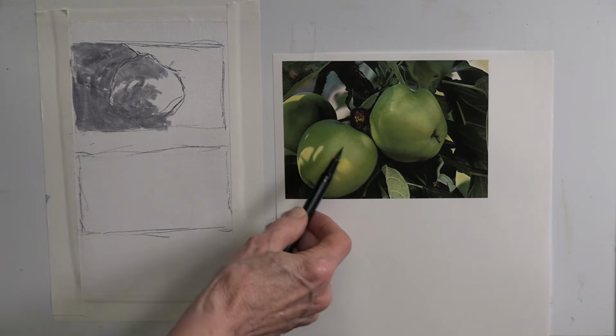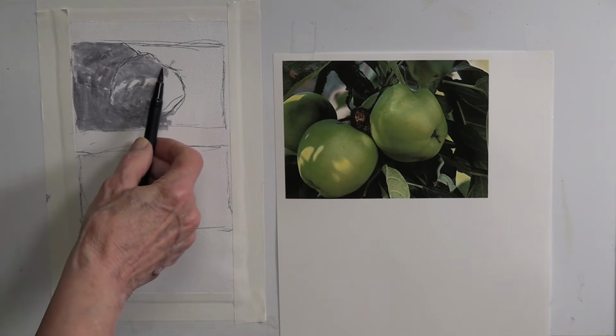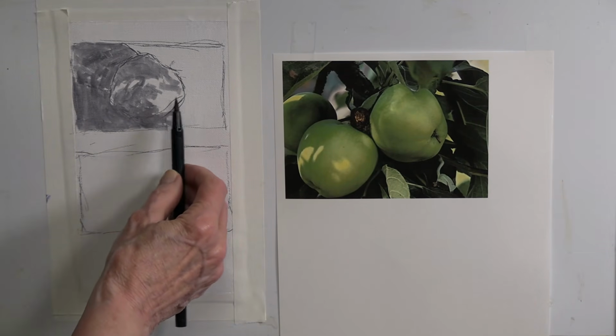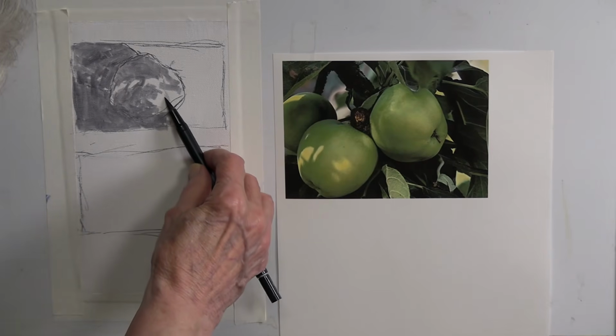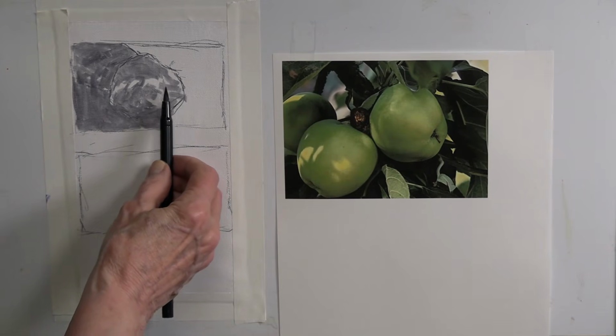And almost, now this is really not light. That is a reflected light. So that is part of the whole shadow. We have a little bit of light right up there casting on that. And then what do we have down here? A little bit of light down here and down here. And I'm going to lift those out. I'm just going to keep going now.